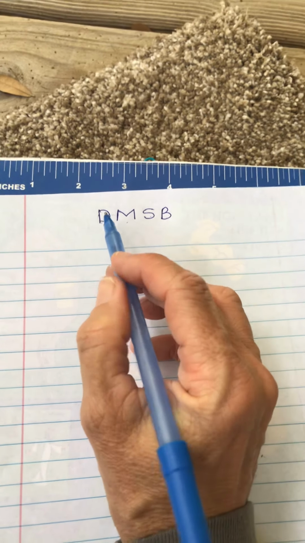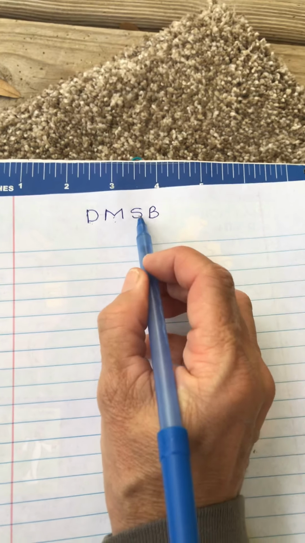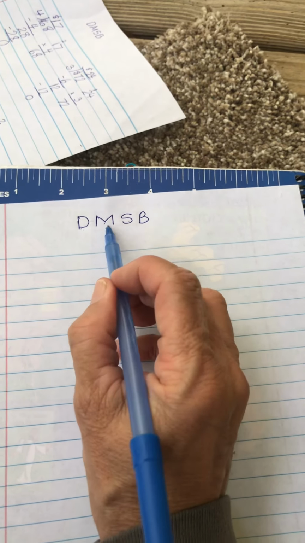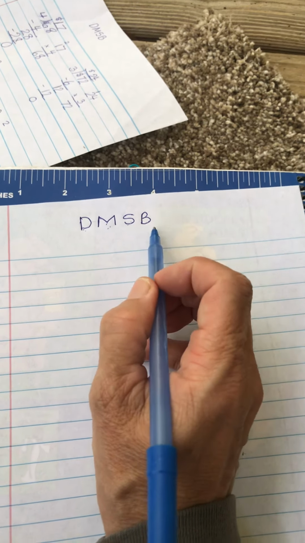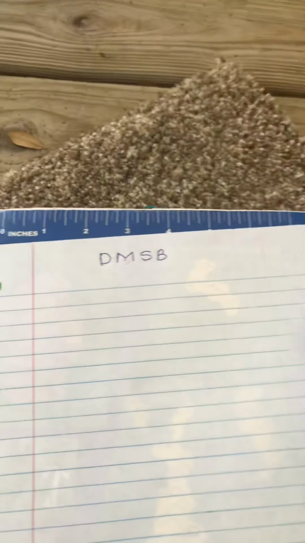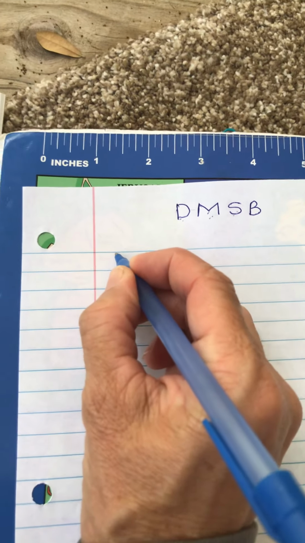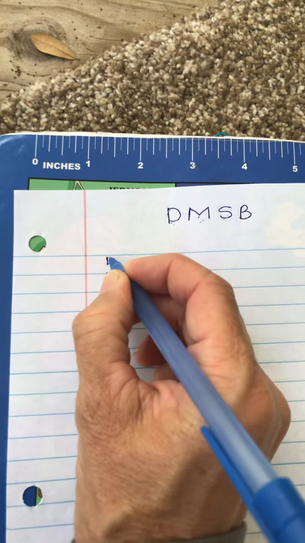Okay, and I like to come up with Diamonds Might Shine Brightly. If you can remember that, then maybe you can remember the DMSB. Before we do that, let's review how to divide with no remainder. So I'm going to create a couple of problems here.